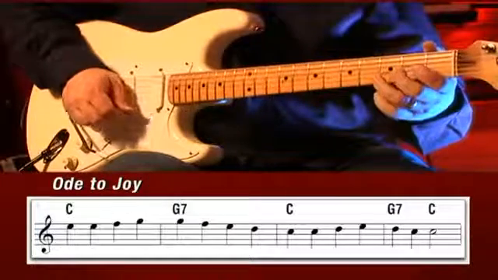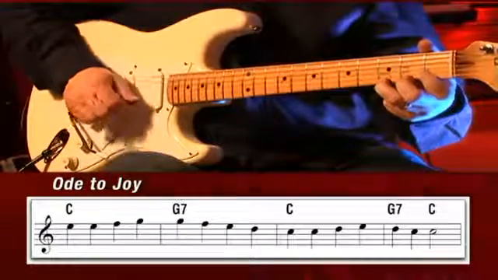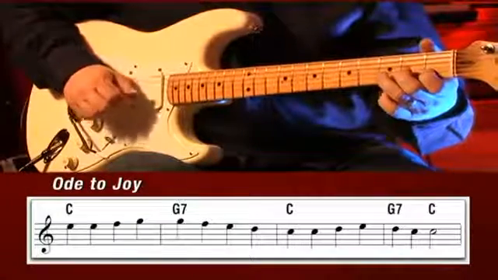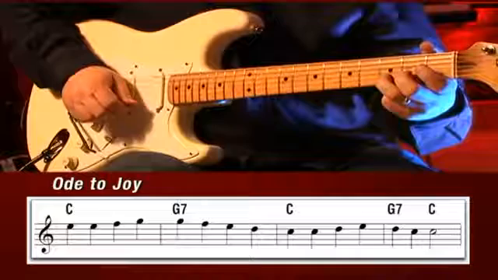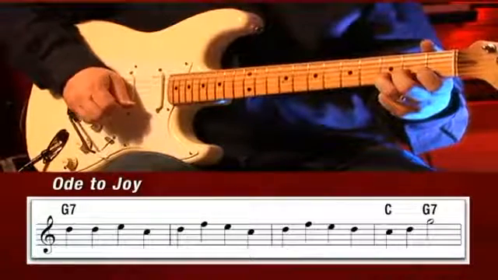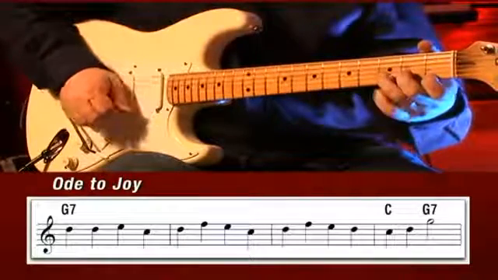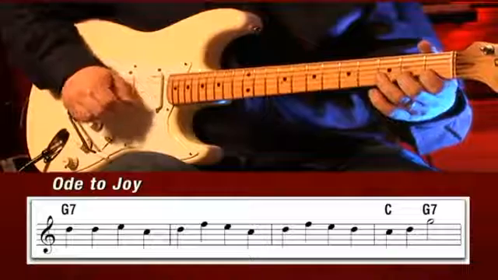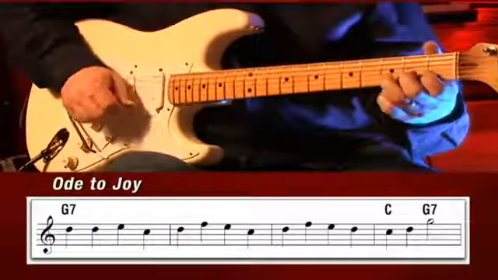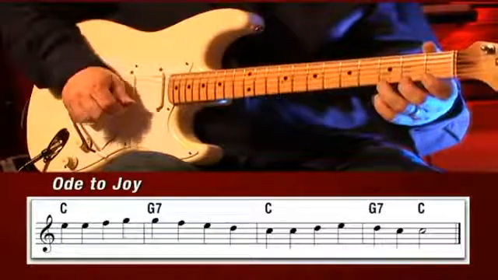One, two. Next line, go. One, two, last line.